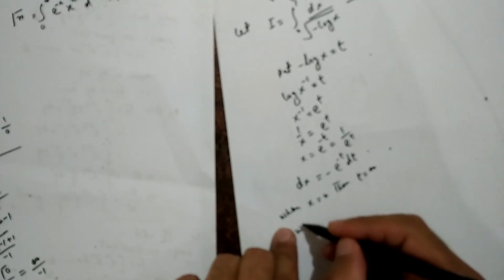And similarly for the upper limit, when x is 1, then t is 0. So our new limits are from infinity to 0.